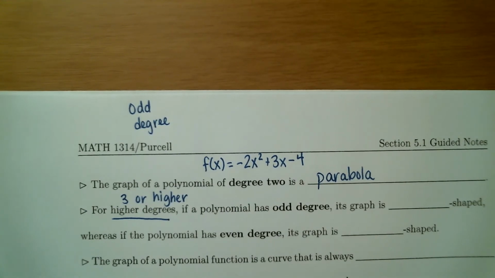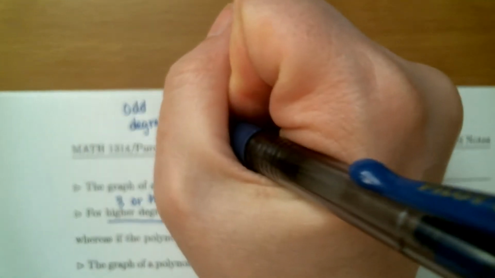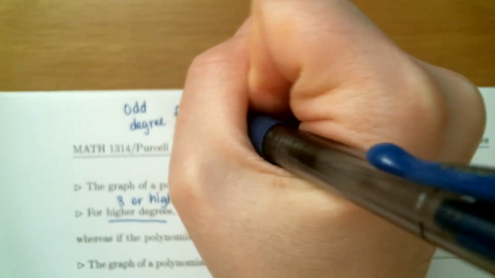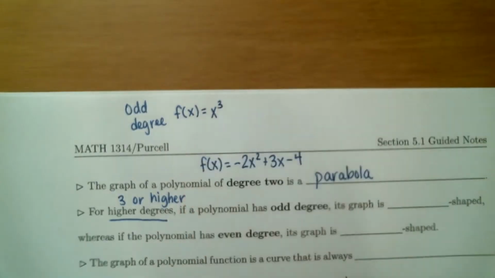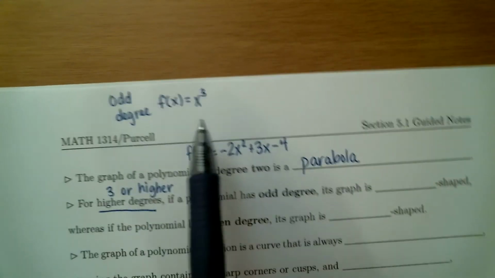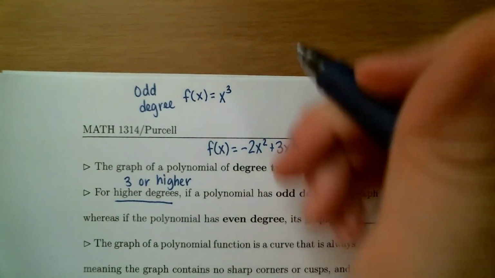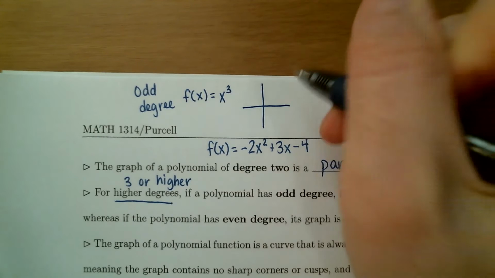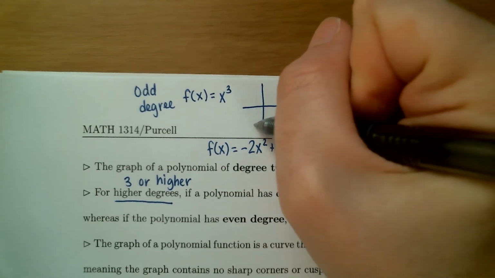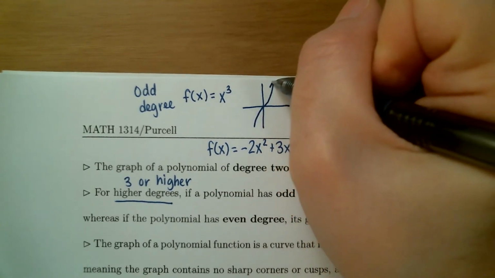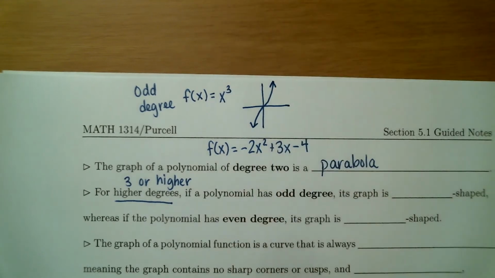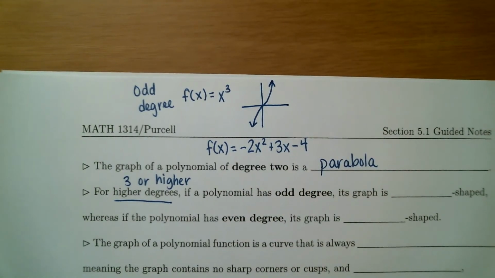Back when we were doing the library of functions and we learned our parent functions, the simplest odd degree polynomial we learned was x to the third power. The highest power of x is 3. That's an odd degree. And you should remember, hopefully, what the graph of x cubed looks like. It was that long S.